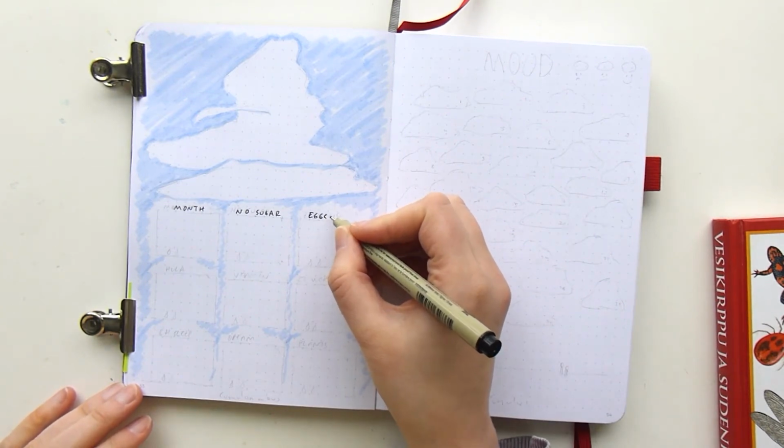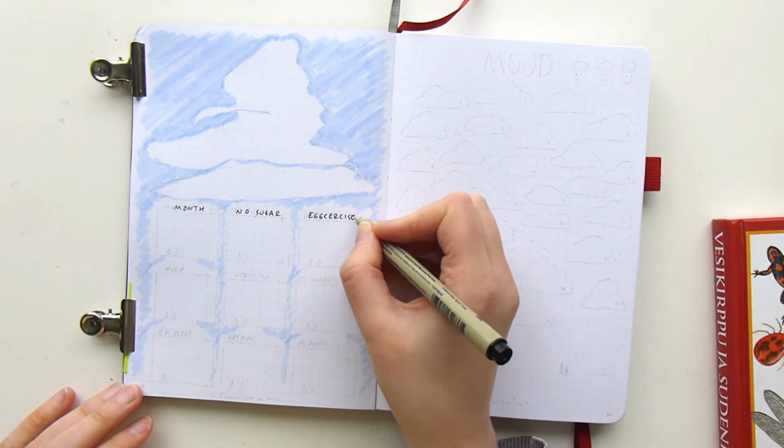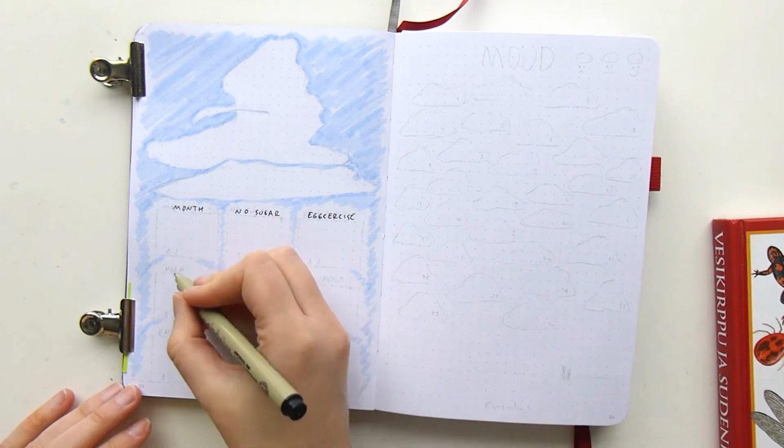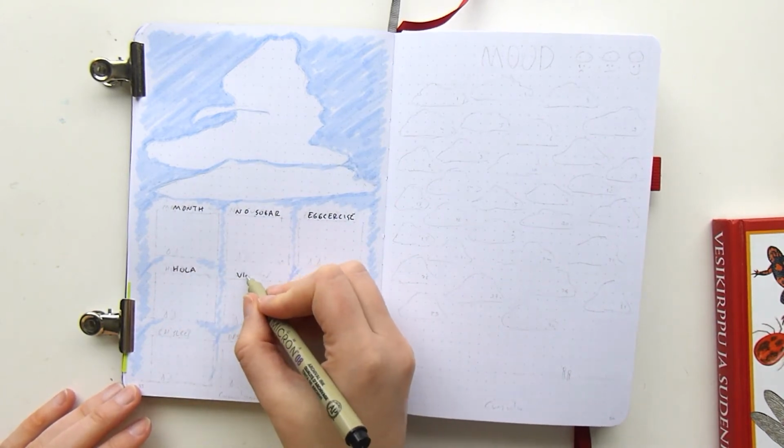It looks like I forgot to speed up this part, but here I'm just writing all the trackers I want to keep up with during this month.